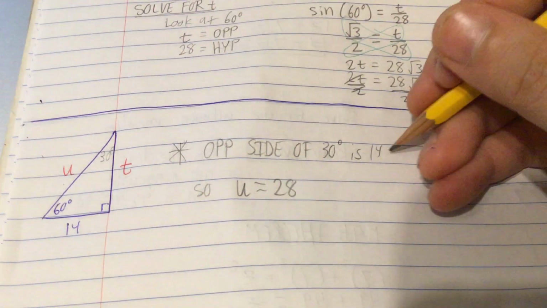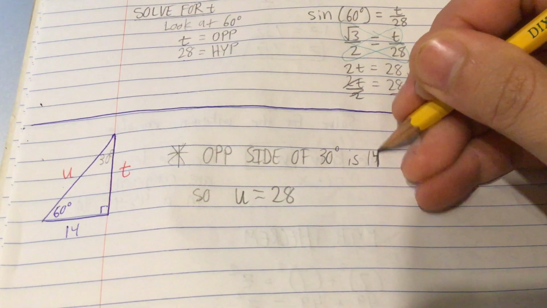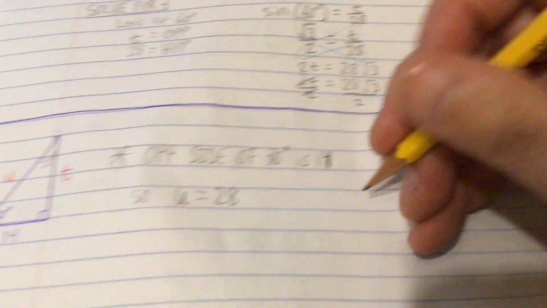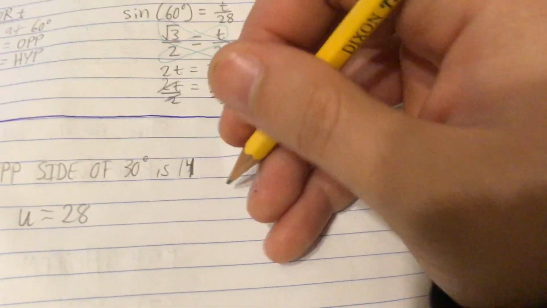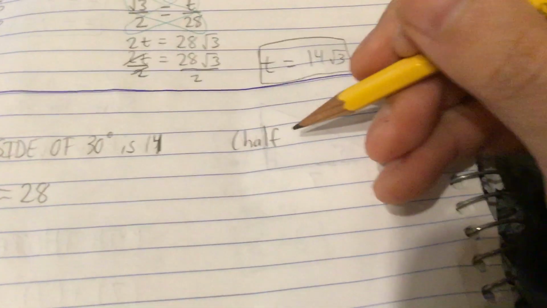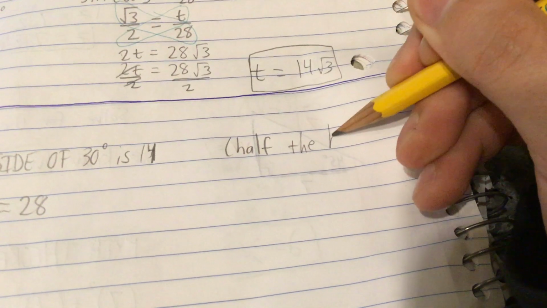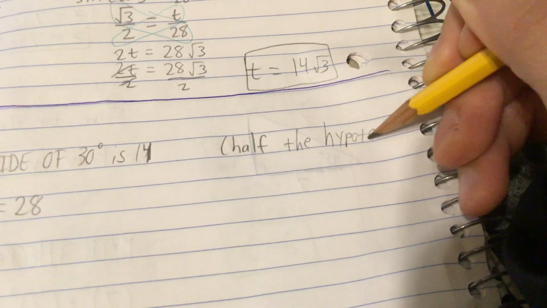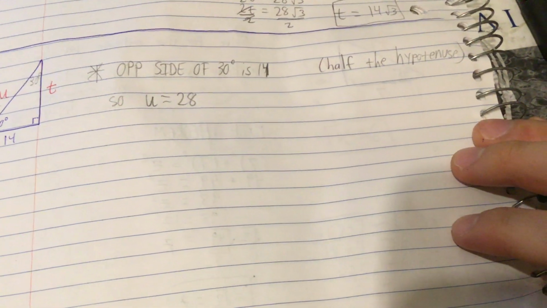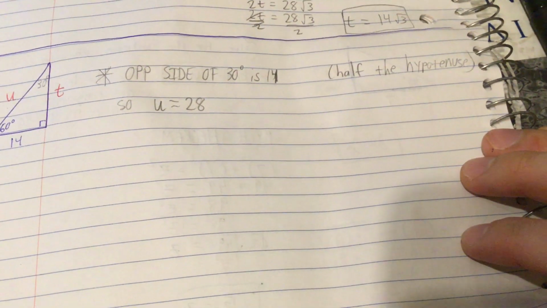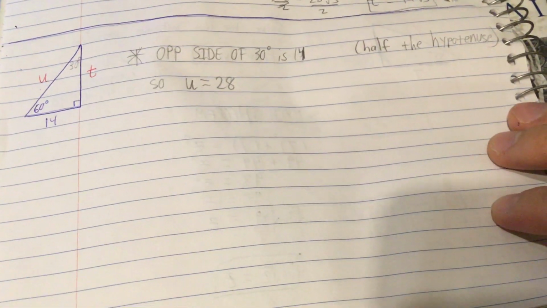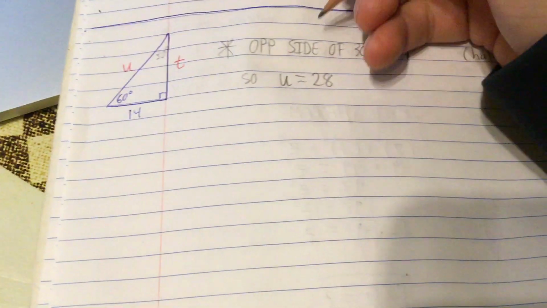Because the opposite side of a 30-degree angle is half the size of the hypotenuse. So in whatever words you like, the opposite side of a 30-degree angle has to be half of the size of the hypotenuse. Okay, so u is equal to 28.